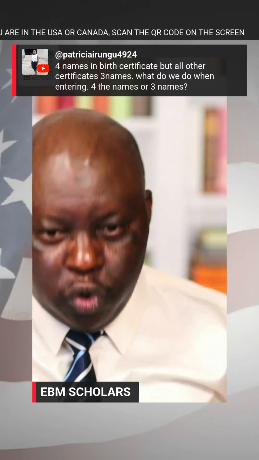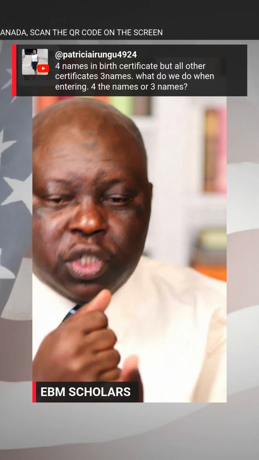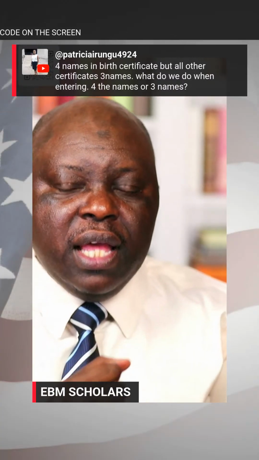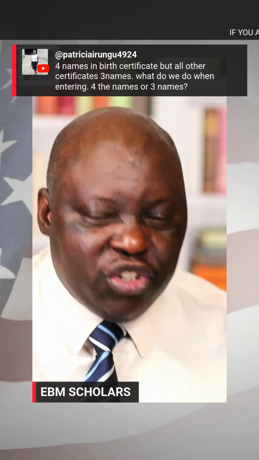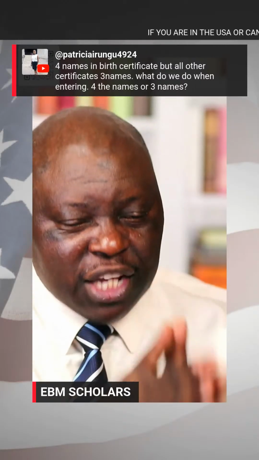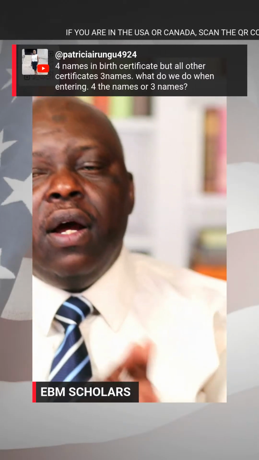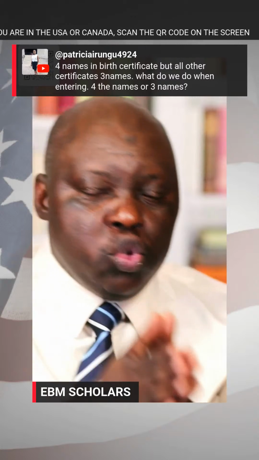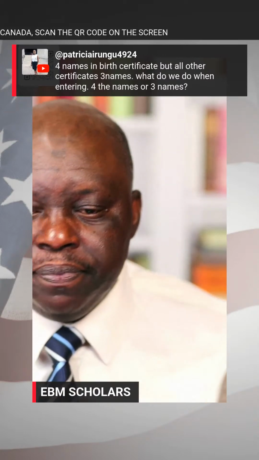Remember, the visa is going to be put in the passport. That is what they want to see. The names should appear with exactly the correct spelling. They match word by word with the passport, and that is what we're going to put in the application form.